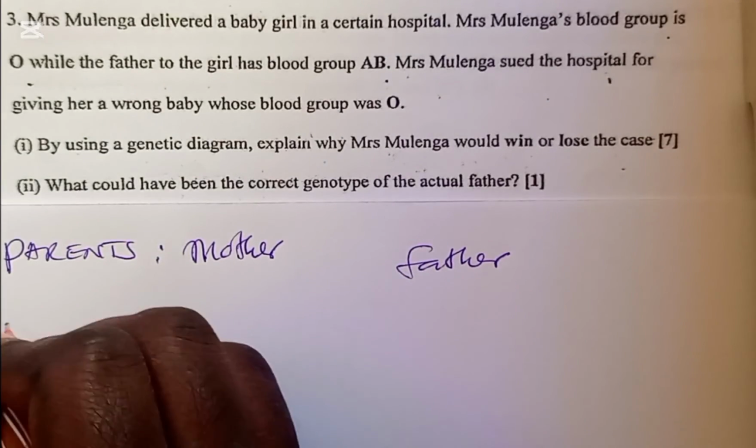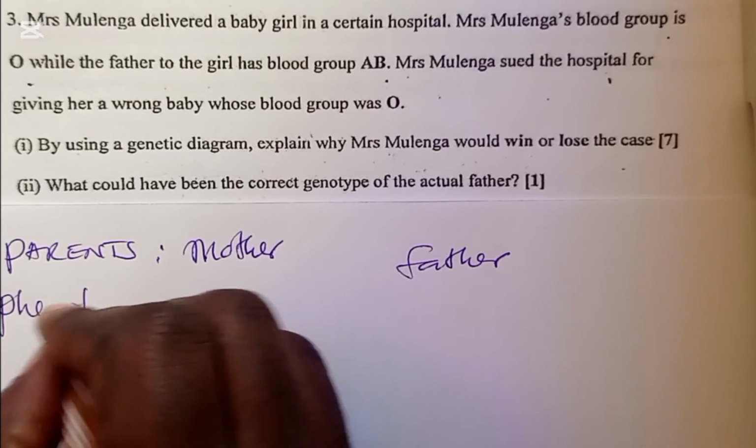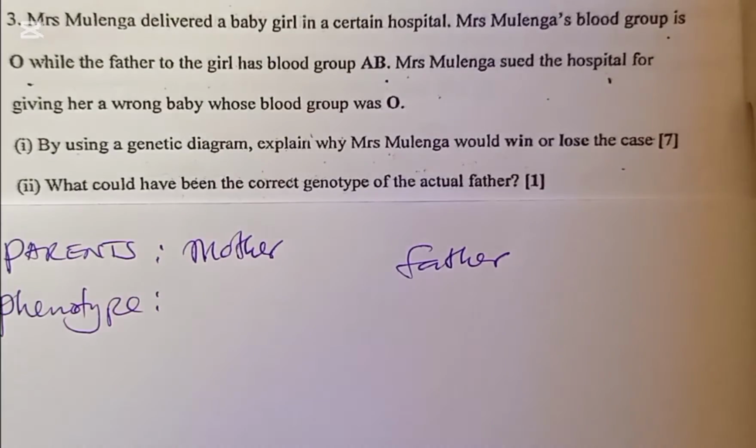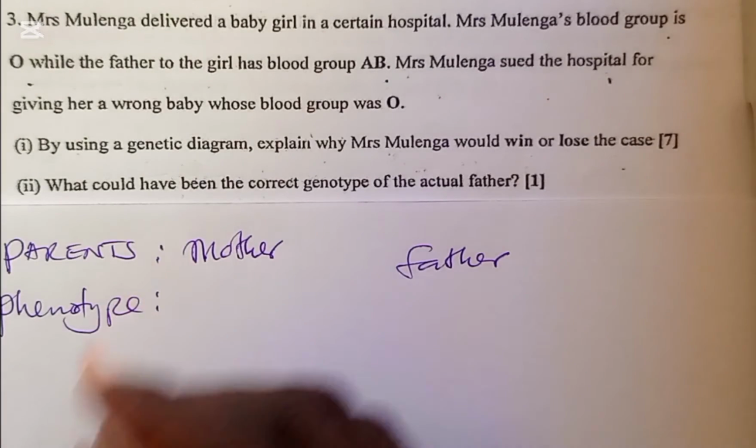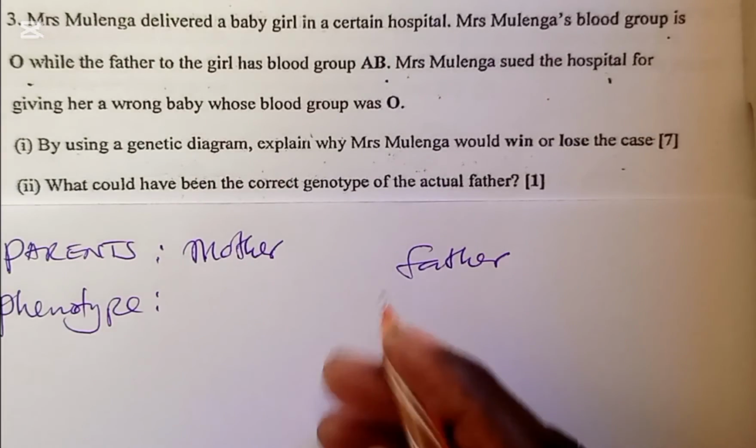So from parents, we said we proceed to the phenotype. If you don't know what phenotype is, please search for the previous video that I did where I explained some of the genetic terms that you need to know.